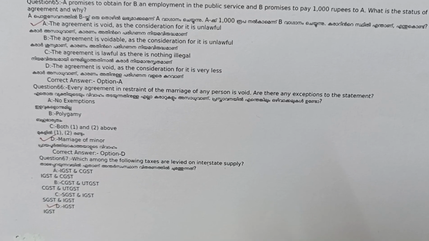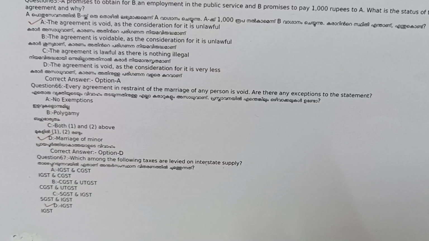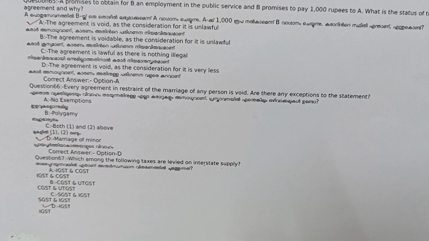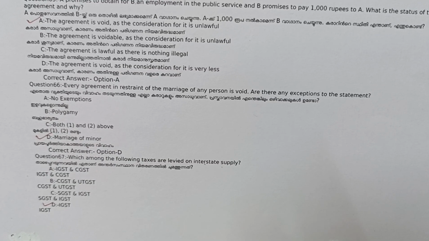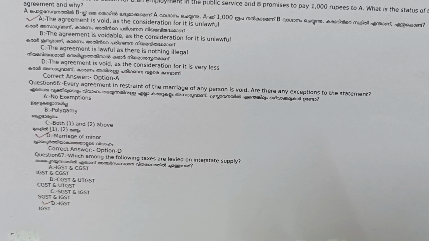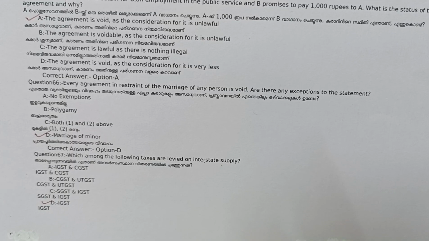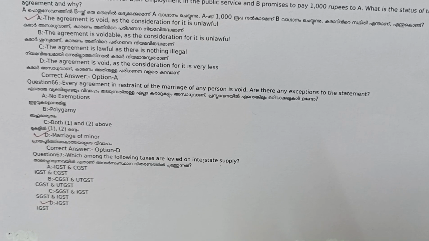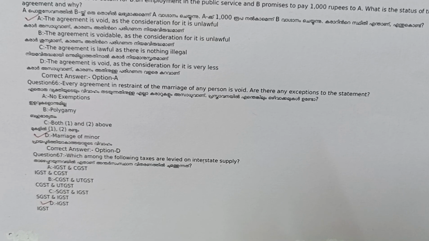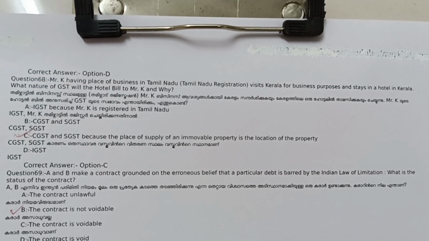Question number 66. Every agreement in restraint of the marriage of any person is void. Are there any exceptions to the statement? Answer D: marriage of minor. Question number 67. Which among the following taxes are levied on interstate supply? Answer: IGST. Question number 68.